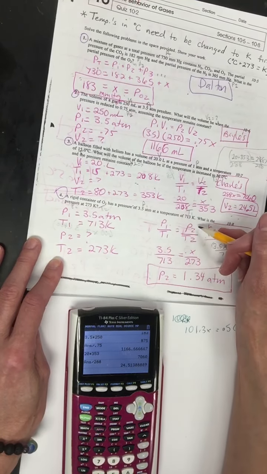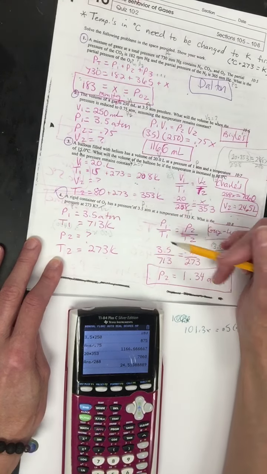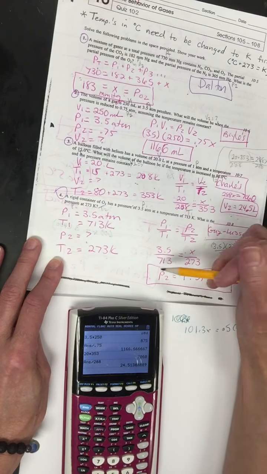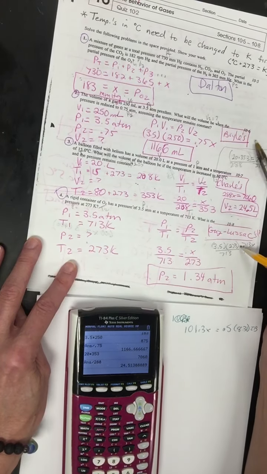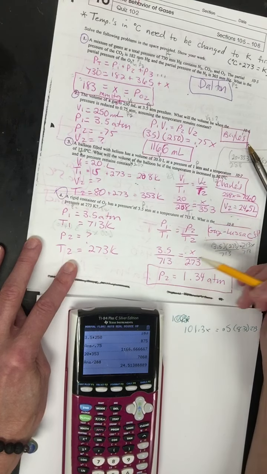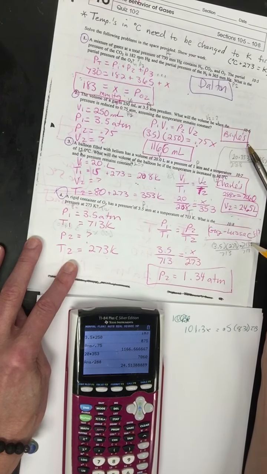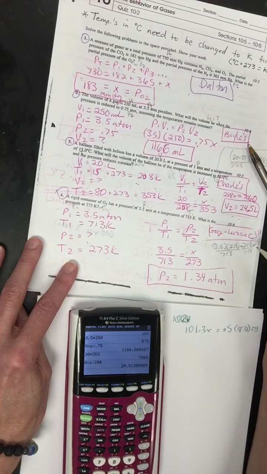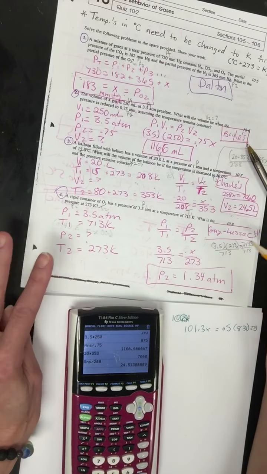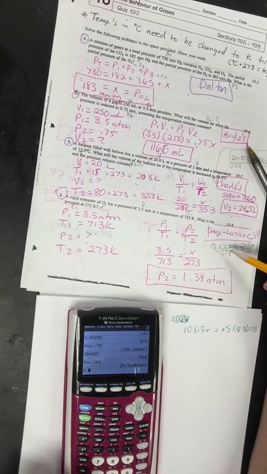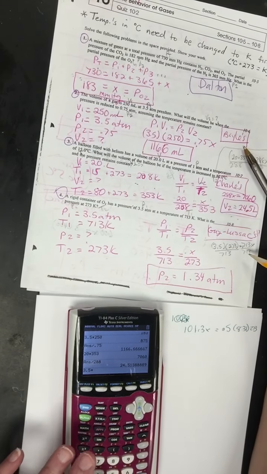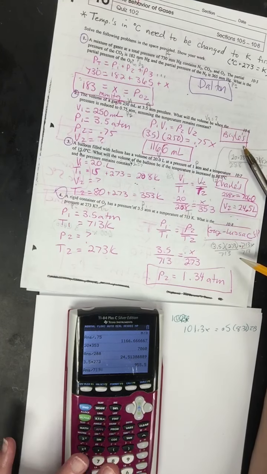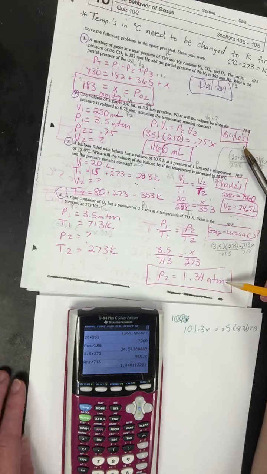Gay-Lussac. P1 over T1 equals P2 over T2. So my pressure one I put here, my temperature one I put here. X is what I put for P2 and 273. Cross multiply. So it's 3.5 times 273 on one side, 713X on the other side. Why is X not alone? It's being multiplied by 713. If a number is sitting next to a letter in math, it's multiply. So I do the opposite. I divide both sides. So my calculator is 3.5 times 273, enter, divided by 713. And there's the answer, 3.14 atmospheres.